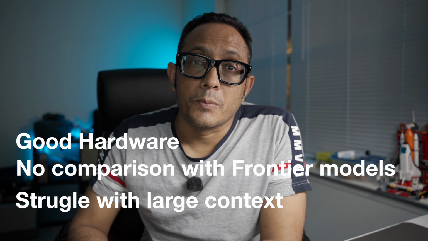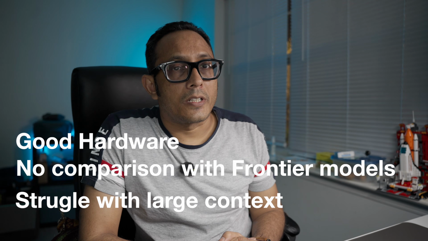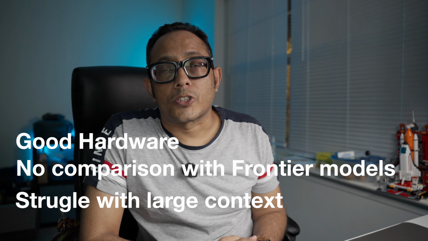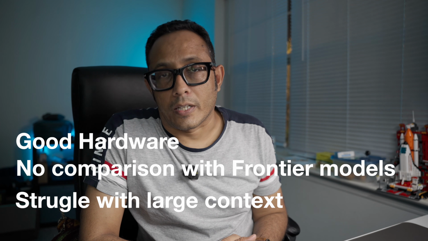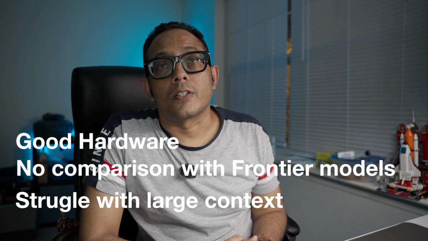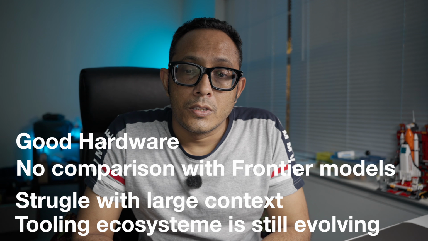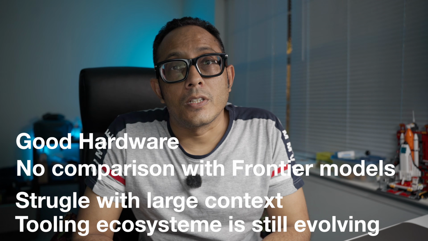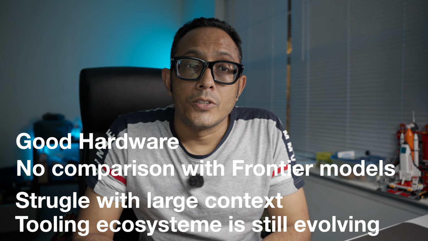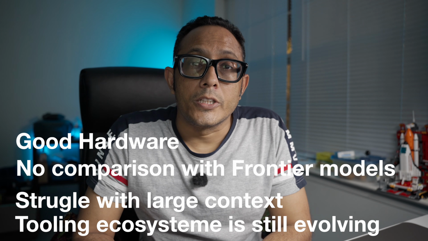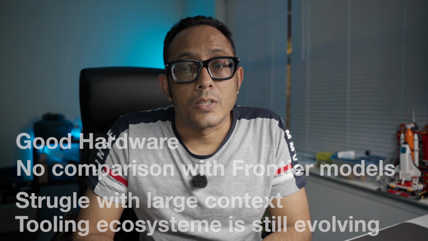Third, because of the memory limitation, the local model struggles with large context, and sometimes it loses the context and gets confused. Fourth, the tooling ecosystem is still evolving. And finally, you still need to guide the AI to work locally.